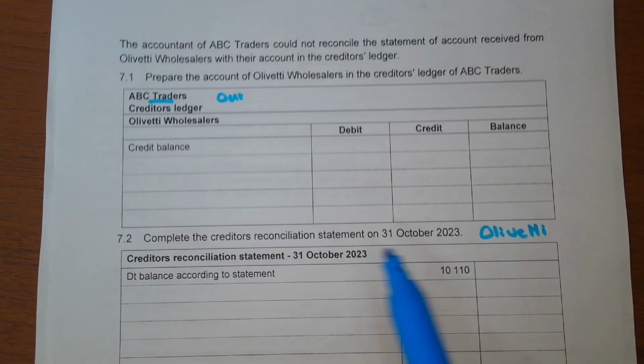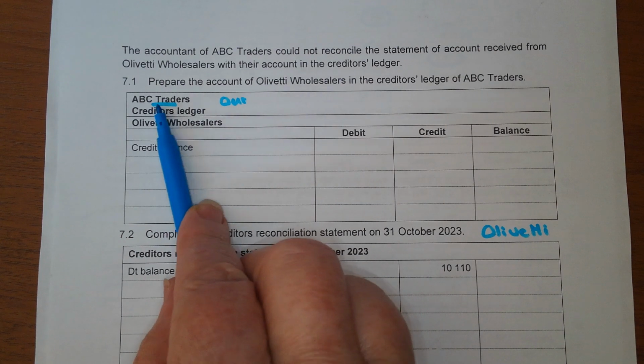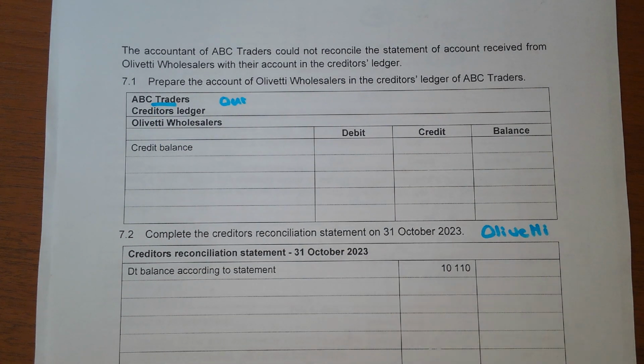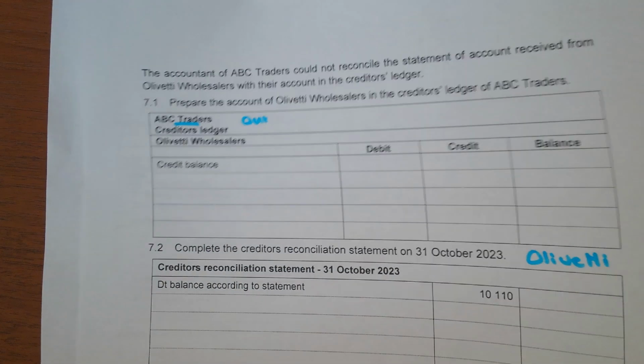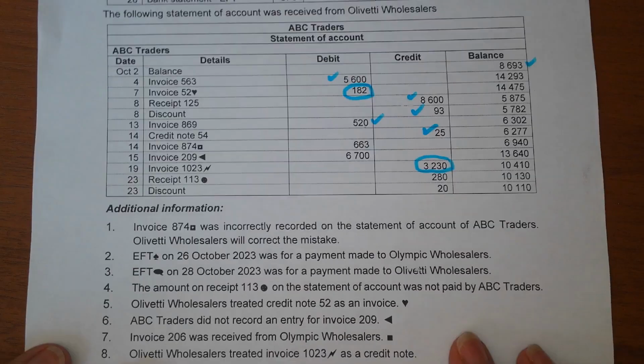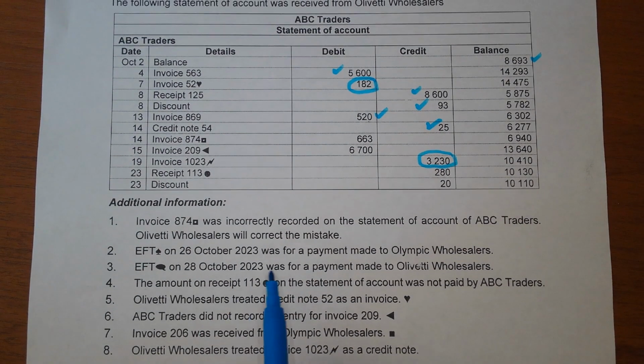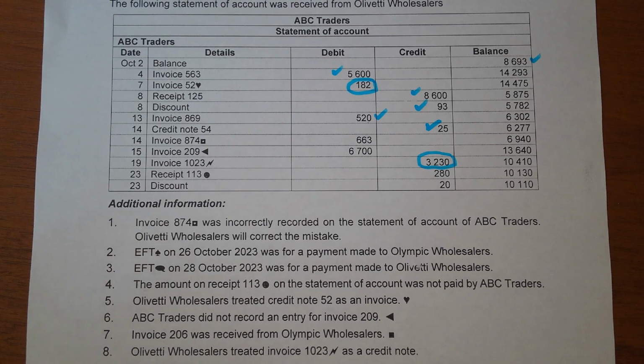Now, it's very important that you realize who we are and who they are, because that is the place where most of you make the mistakes when you start reading this additional information. Then you're not 100% sure where it should be recorded.